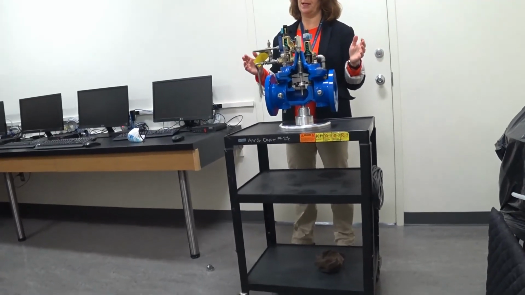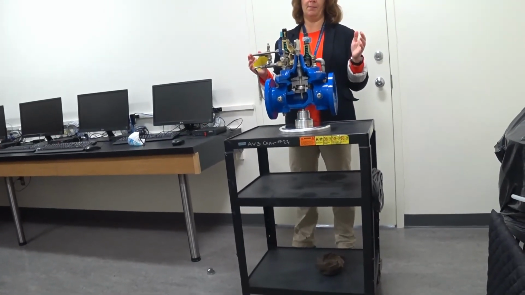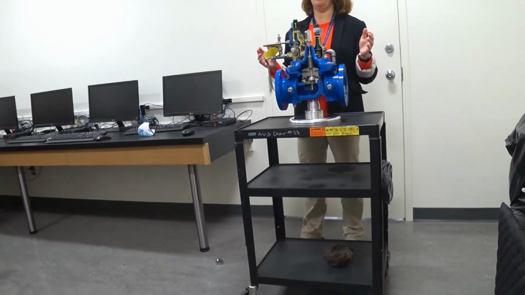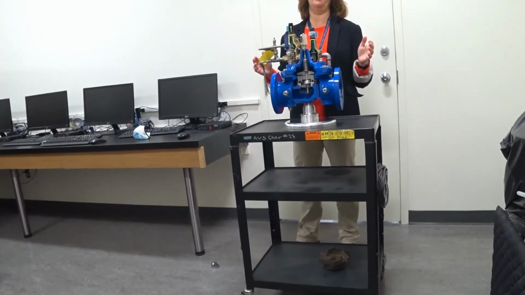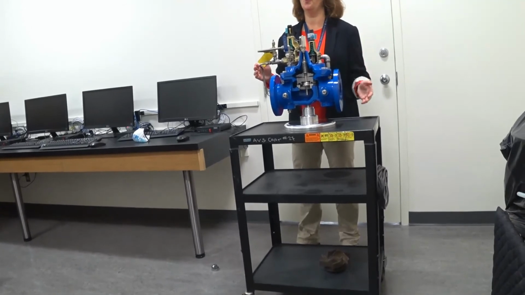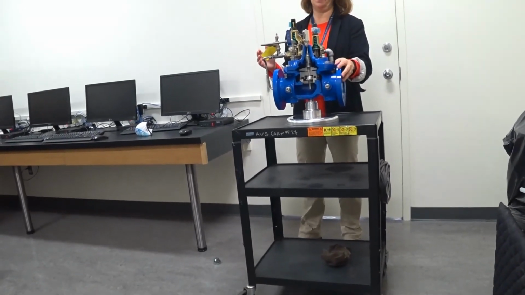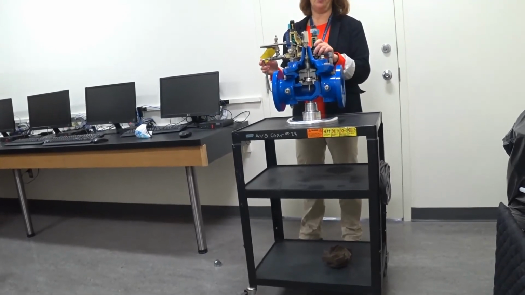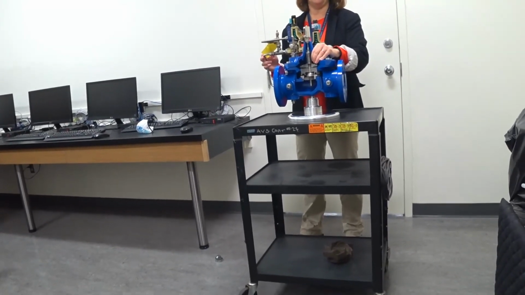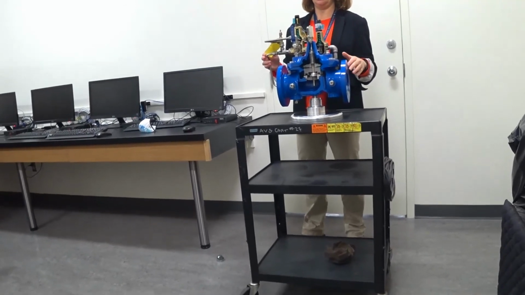The only condition that will happen is if you have a massive main break or you have an 8-alarm fire and every fire hydrant in your system has been opened all at once. Then you'll see a rapid and sudden drop in the downstream pressure. This valve will go full open. This valve will go full open. Okay? Does that make sense?